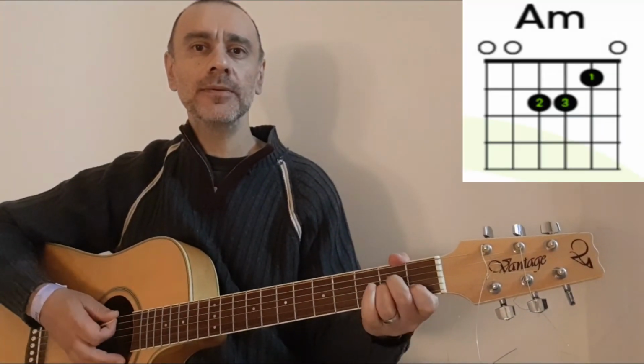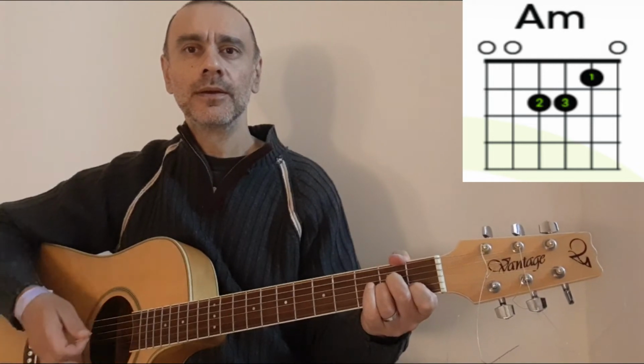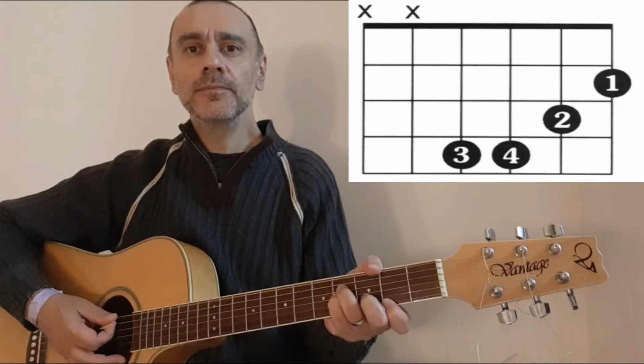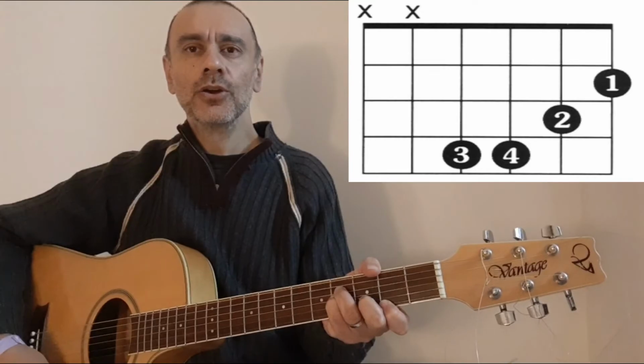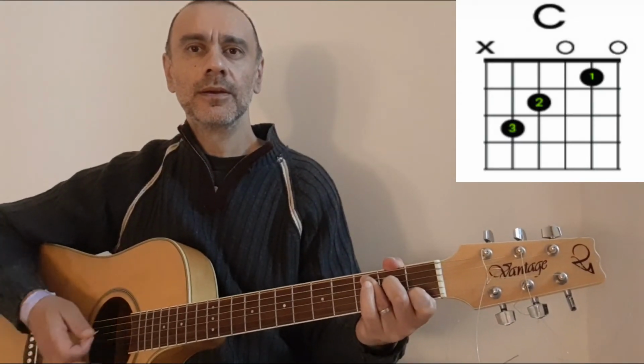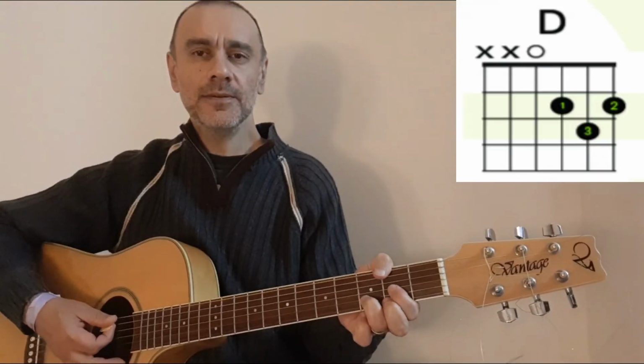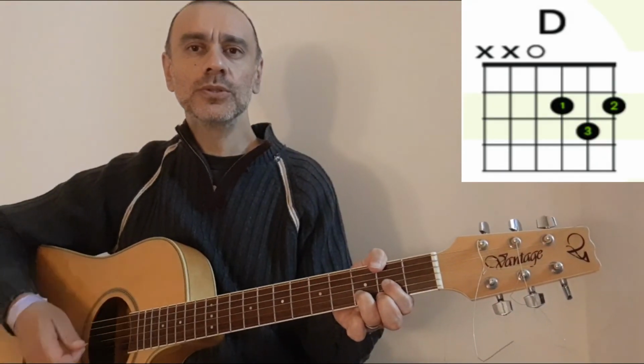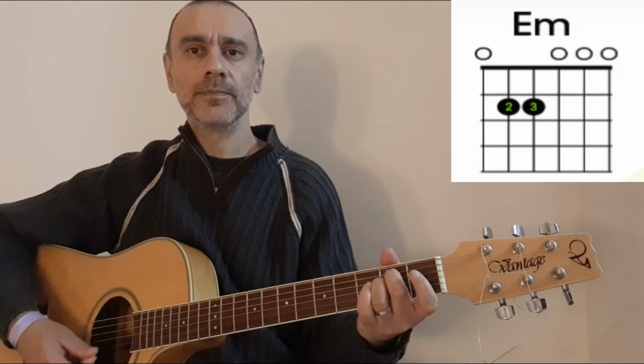So let's look at the chords, and we're going to look at them in an ascending pattern. So we'll start with chord 1, which is G, chord 2, which is A minor, chord 3, B minor, chord 4, C, chord 5, D, and chord 6, E minor.